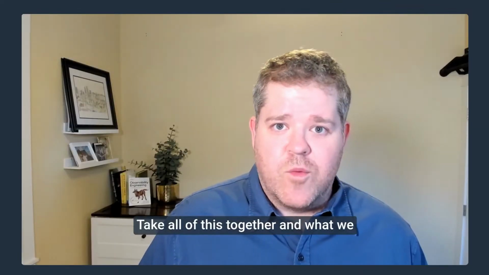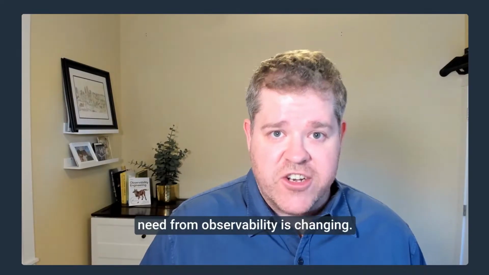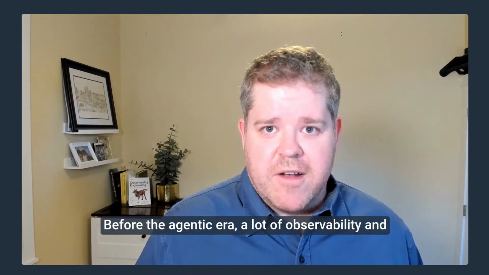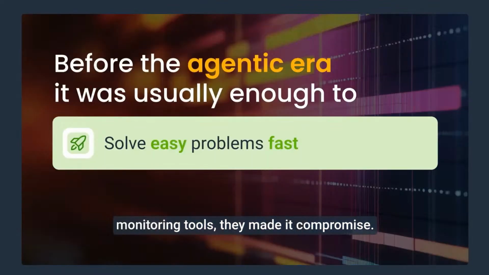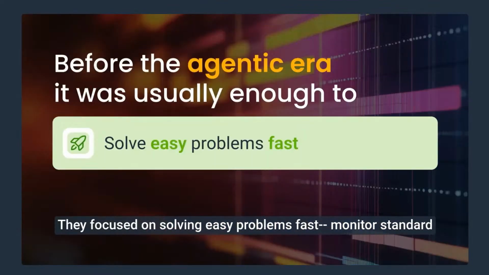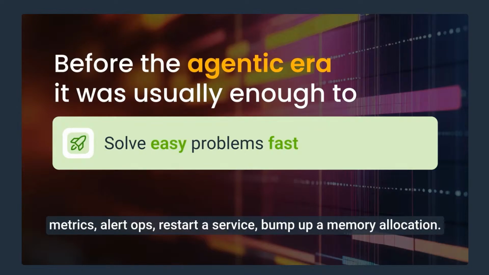Take all of this together and what we need from observability is changing. Before the Agentic era, a lot of observability and monitoring tools, they made a compromise. They focused on solving easy problems fast. Monitor standard metrics, alert ops, restart a service, bump up a memory allocation.